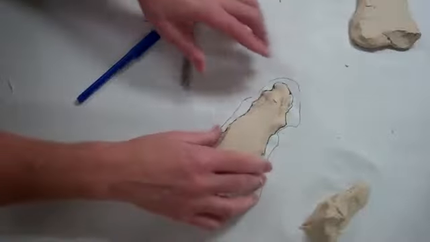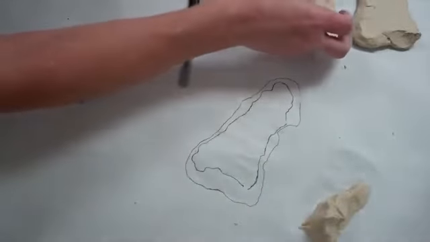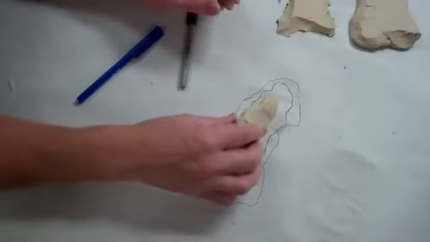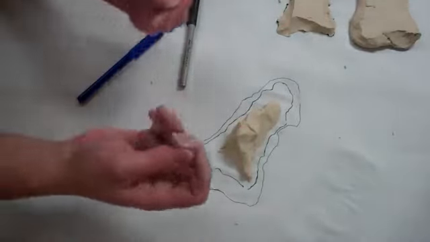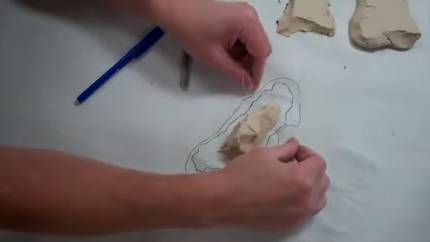Okay, so make sure our line touches. These are going to be our lines that represent the elevation. Now we're going to take our next part and put it back in again. So we're going to repeat the same steps, and we're going to cut it once again.